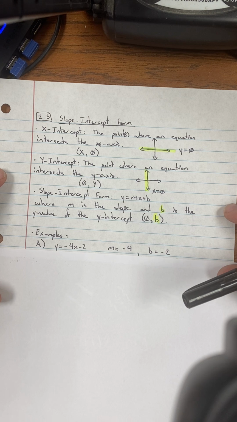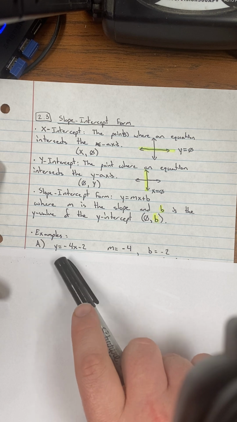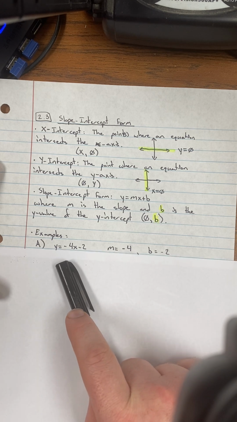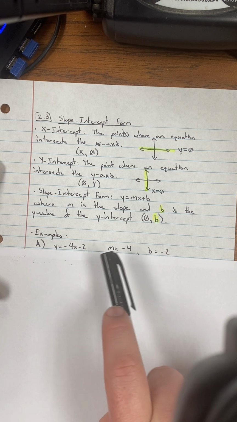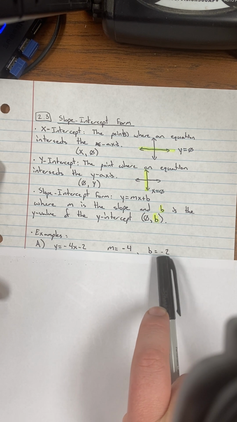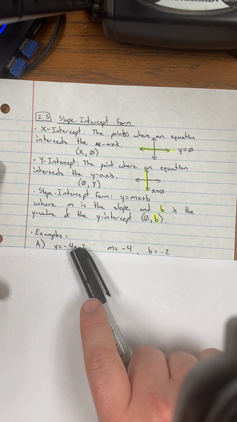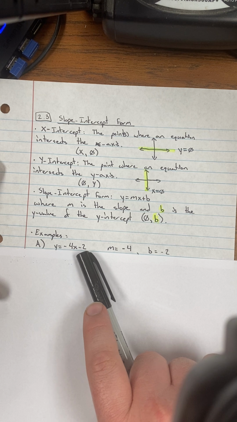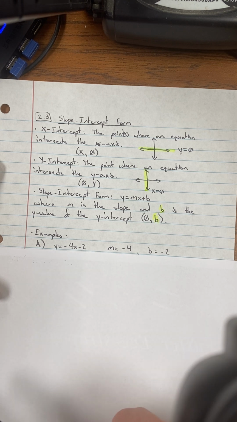All right, let's look at an example, or a couple examples. So if I'm looking at example A, I would look at the equation, y equals negative 4x minus 2, and I would ask myself, what's my m value and what's my b value? So my m value is negative 4, and my b value is negative 2. The reason why we say negative 2 is because if I were to put a plus sign here in between these two values, I would still have a true statement. I'd be adding a negative 2, right?